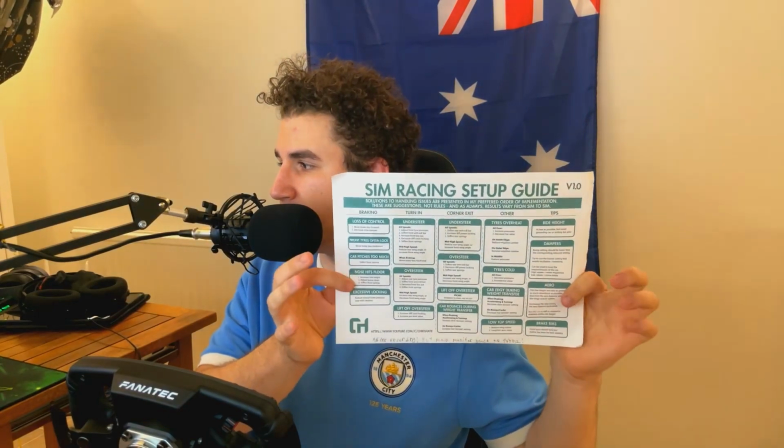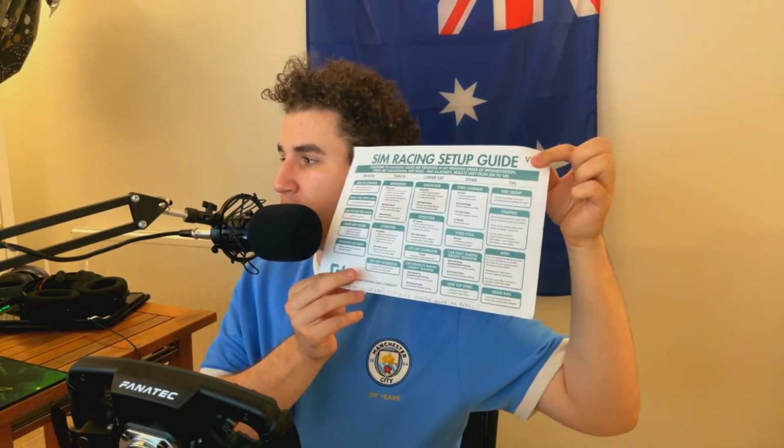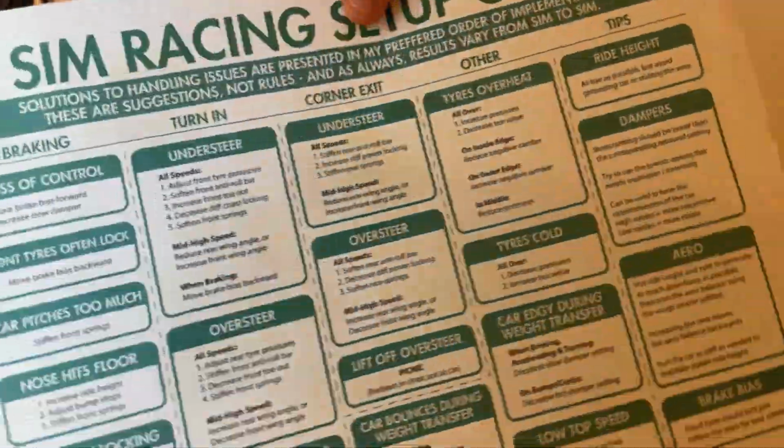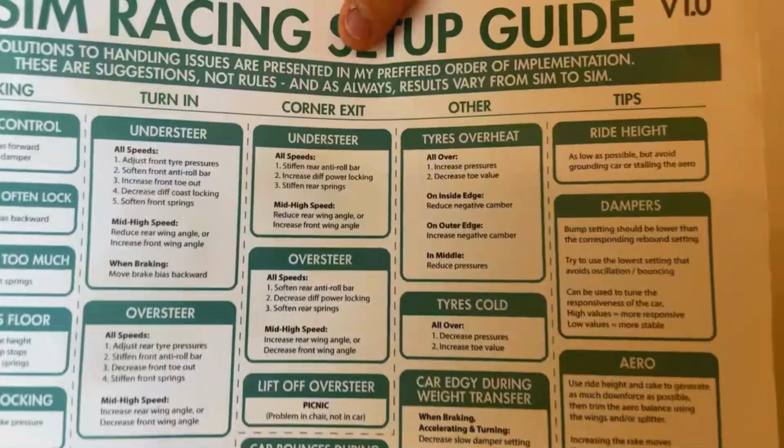This is the Sim Racing Setup Guide by Chris Hay, not Chris Harris, which lists different problems. So you can see the text here. Let's say I have oversteer at all speeds on corner exit. Then it gives me some suggestions.